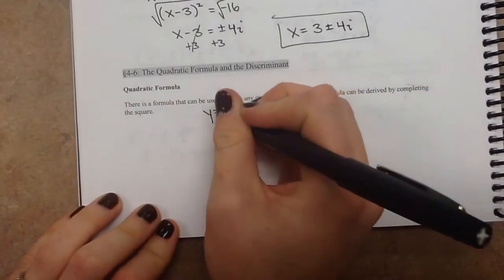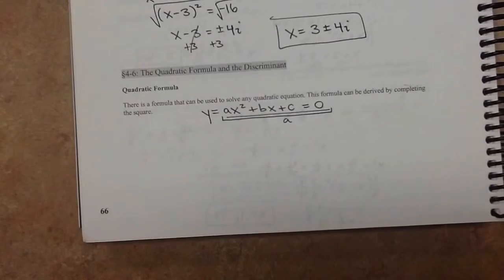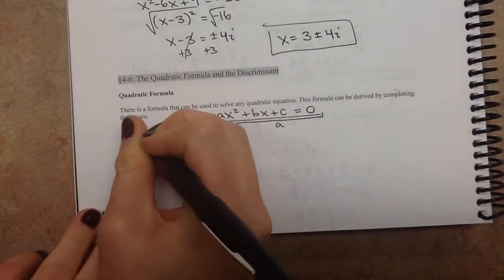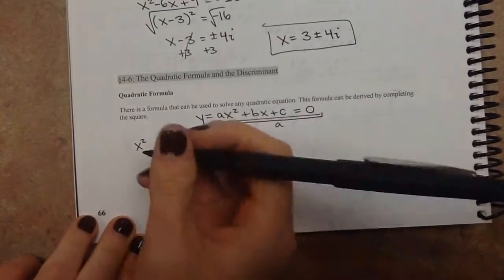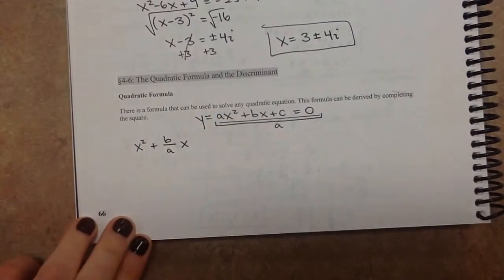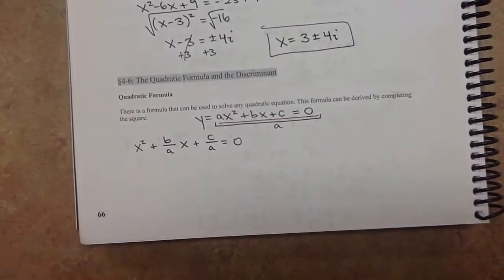So we are going to divide everything through by a. And since it's just generic, we're going to have a whole bunch of letters, but just bear with me here. So the x squared will just be an x squared now because the a's will cancel, plus, and then in front of the x we'll have b divided by a, and then we'll have c divided by a for our constant. All right, so that's step one.